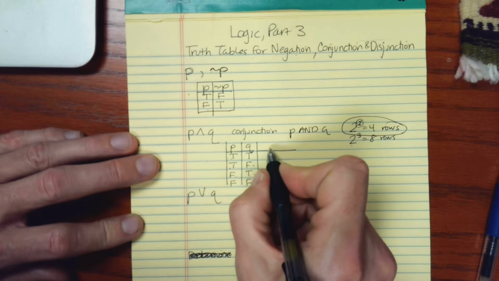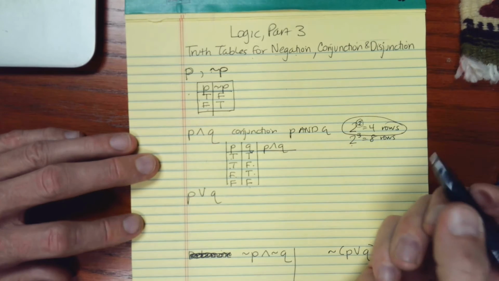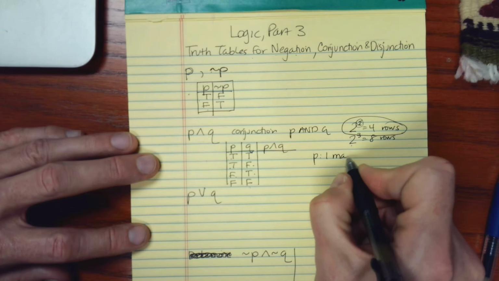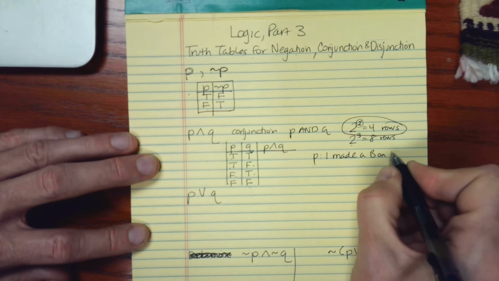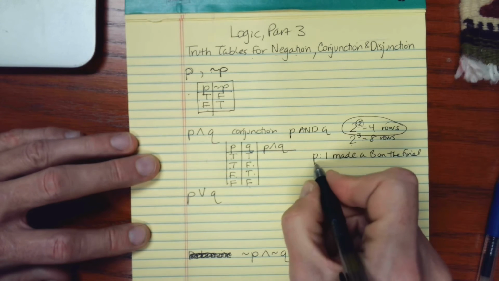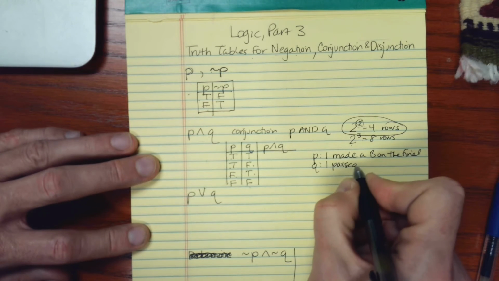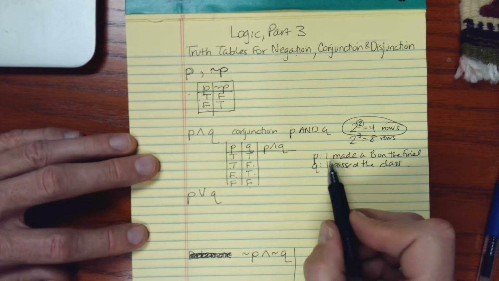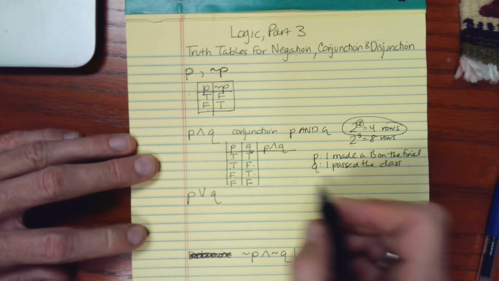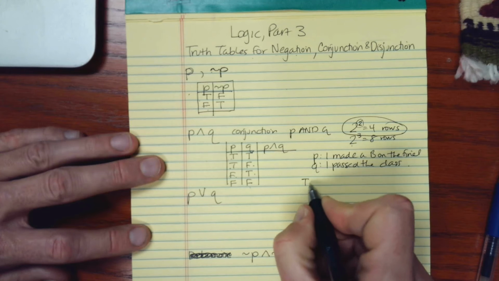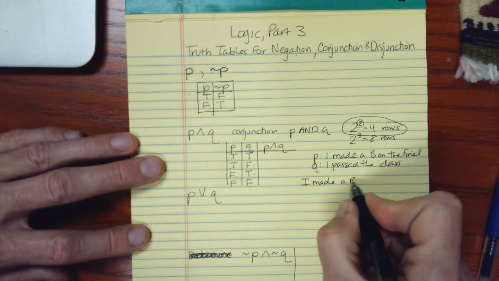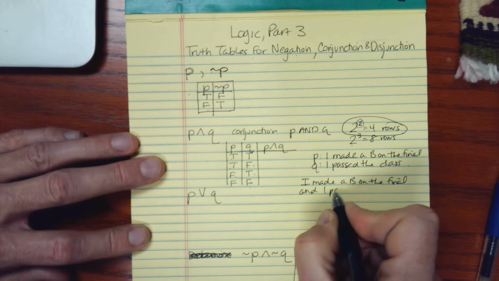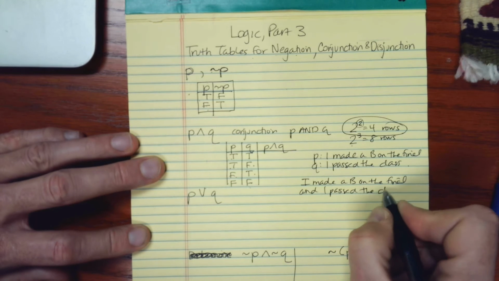Now, for the conjunction, this is an AND statement. Consider the example, P is the statement, I made a B on the final, and Q is the statement, I passed the class. And let's say that both of these are true, that someone did make a B on the final and they passed the class. What would that mean about the statement, I made a B on the final and I passed the class?